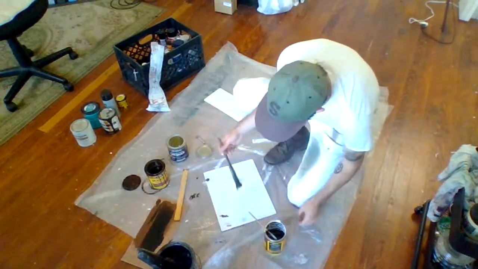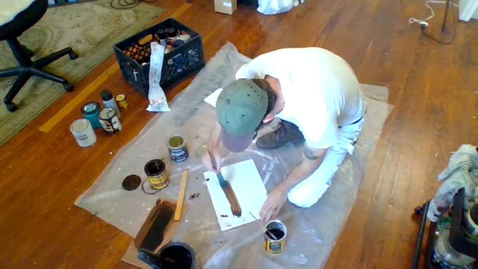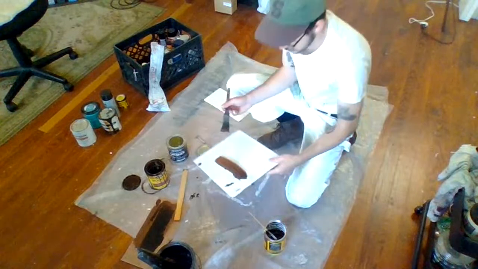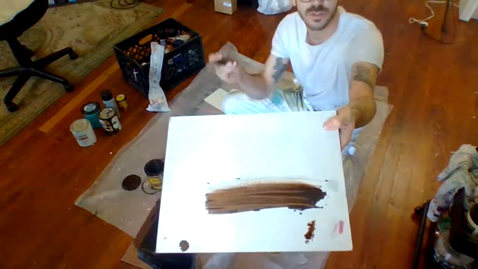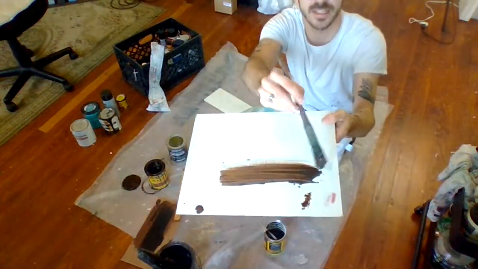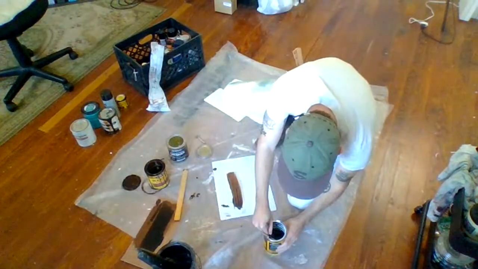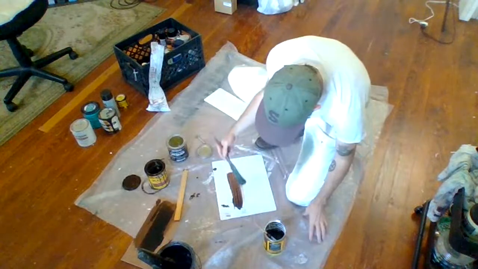So if I get it, it kind of just looks like brownie mix, right? And that's exactly what I'm talking about. See how much darker it is where it's much thicker on the side here, and then once you thin it out, you can really see the pigment and the color that is lying underneath.